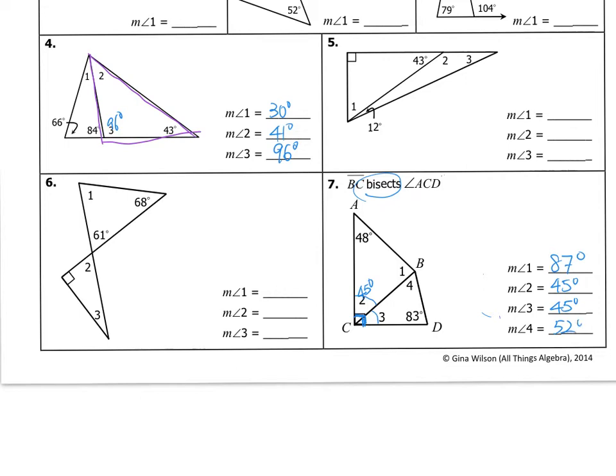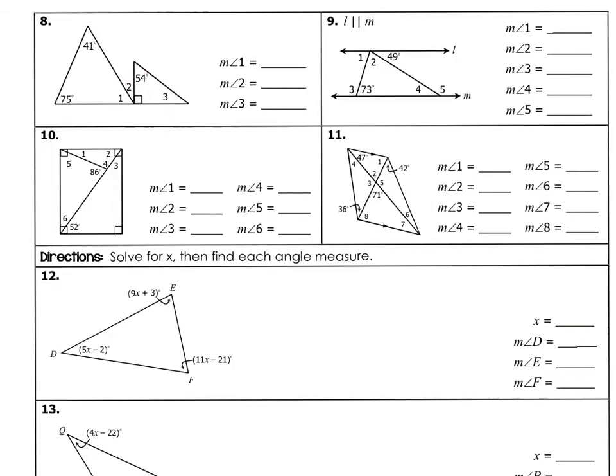So if I do my algebra there, I should have 54 degrees. So those are some basic practices. On the next page, there are some more challenging ones, especially number 9, that will use parallel lines and some other information that we have learned already.